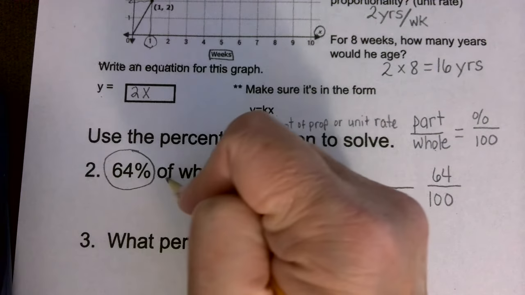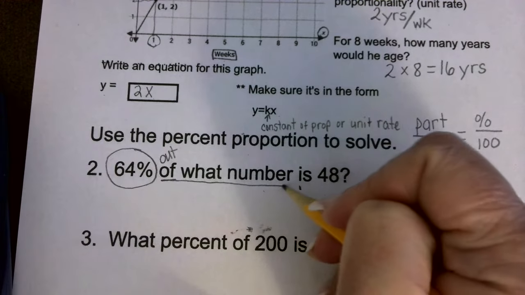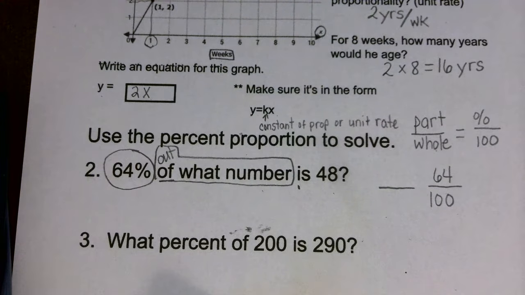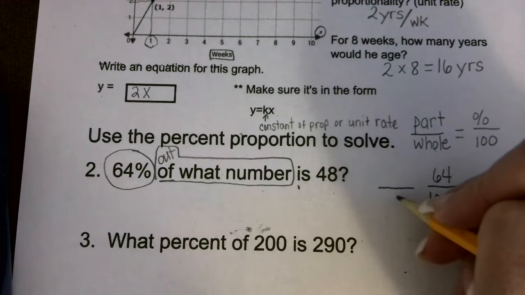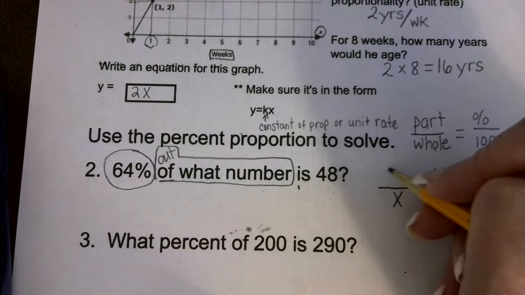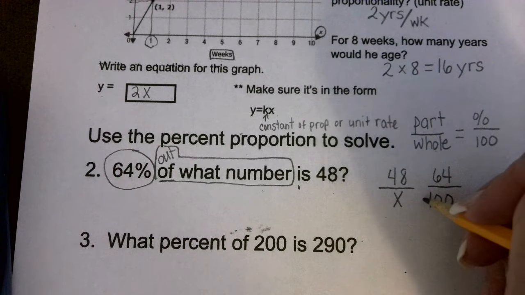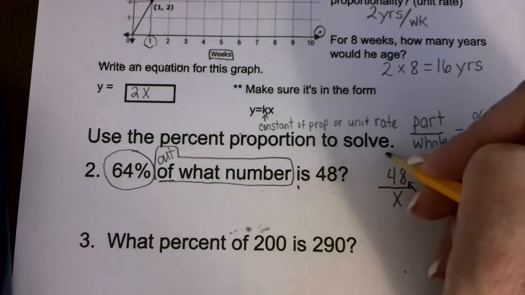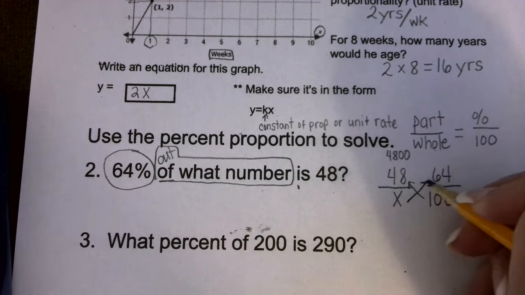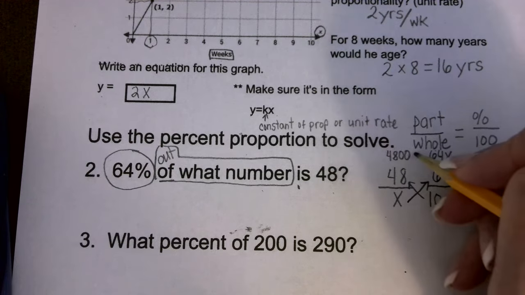We're looking for the word of, and that means out of. And in this case, it says out of what number? Which means we don't know what that whole is. So that's the part we're trying to find. We don't know the whole, but the part is 48. We cross multiply. 48 times 100 is 4,800. x times 64 is 64x. Those two things have to be equal.